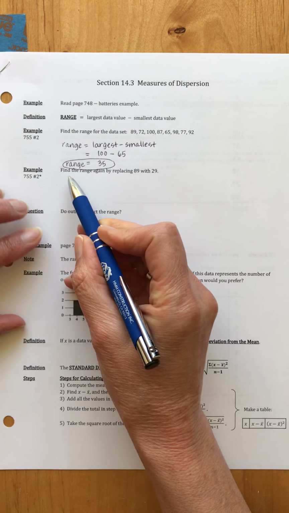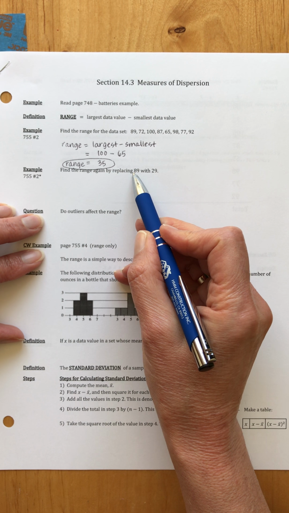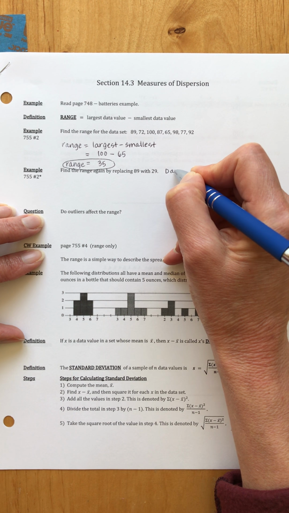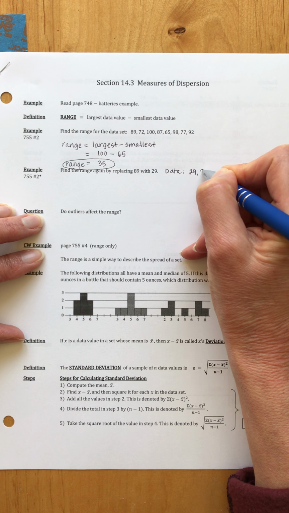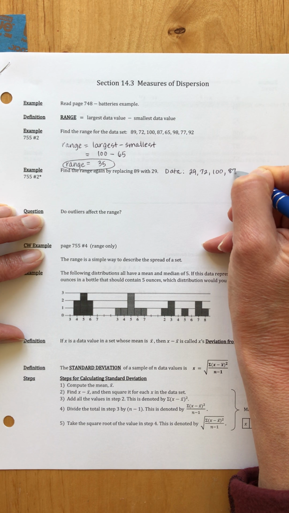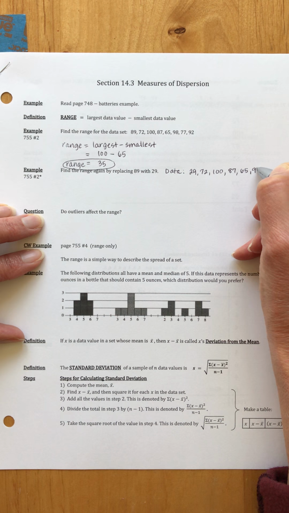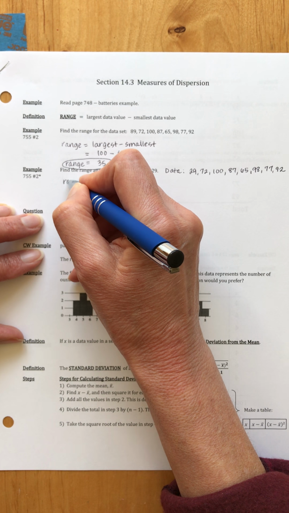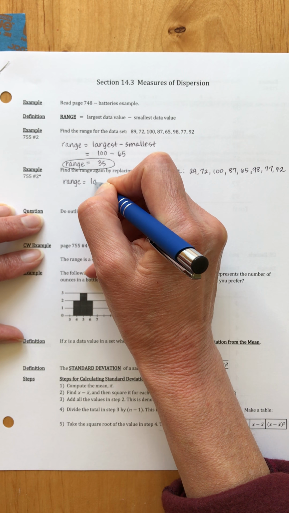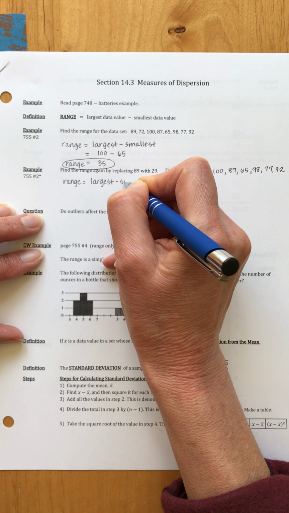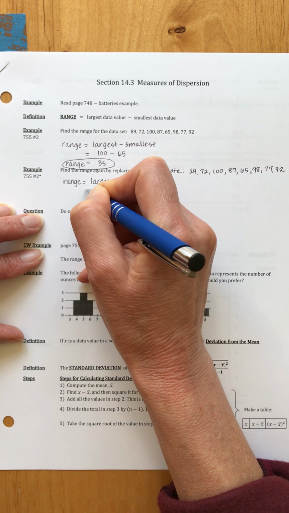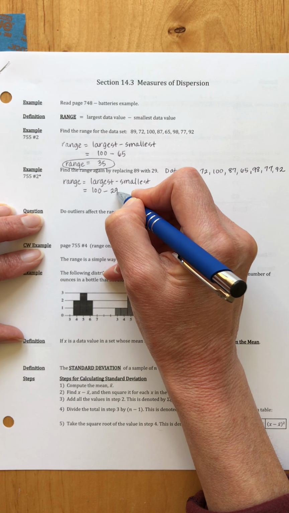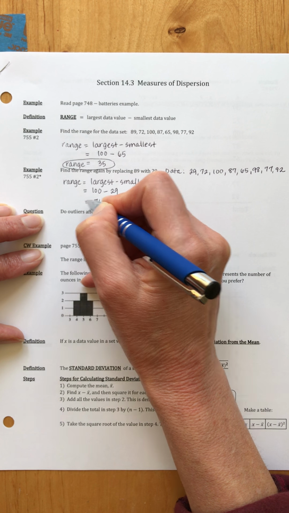Okay, in example 2, it says find the range again by replacing 89 with 29. So now, what is our data? Our data looks like this. We have 29, and then 72, 100, 87, 65, 98, 77, 92. Okay, so now the range is equal to, again, the largest minus the smallest. But we have a new smallest value. Our largest is still going to be 100, but our smallest is going to be 29. So that's going to equal 71.